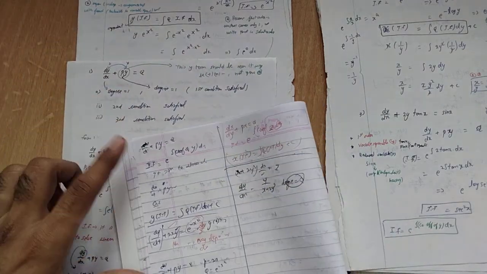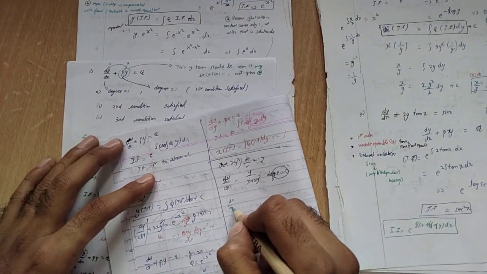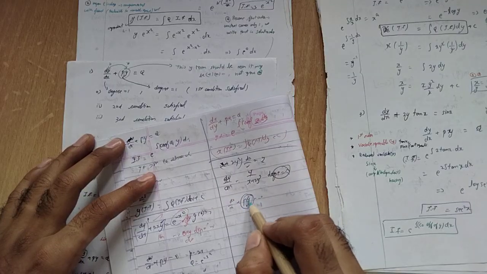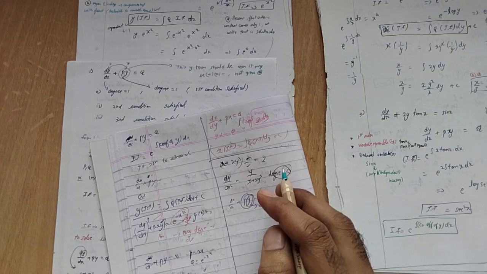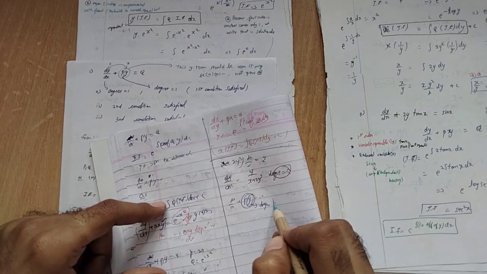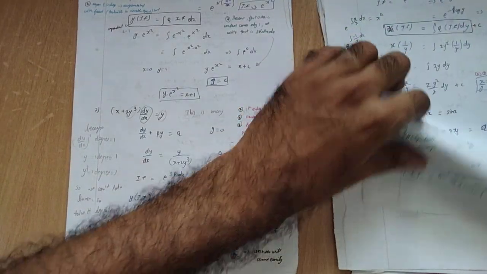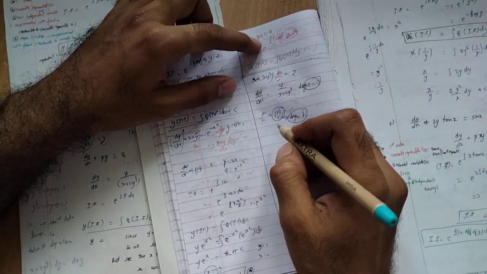So you can see this one, what I just told. dy by dx plus p of y equal to q. So you can see in this entire term, the degree of y should be 1. Okay, the y term degree should be 1. So I was a little confused seeing this one. Suppose even if we change it, what will come?